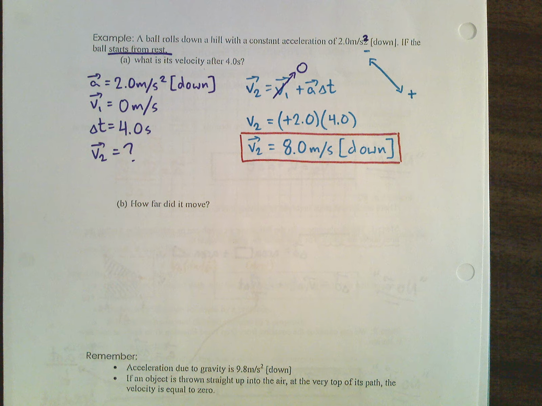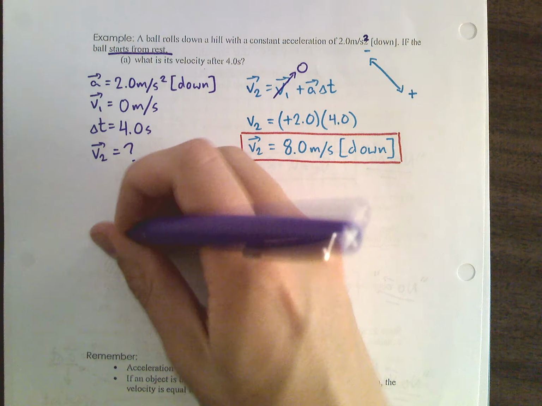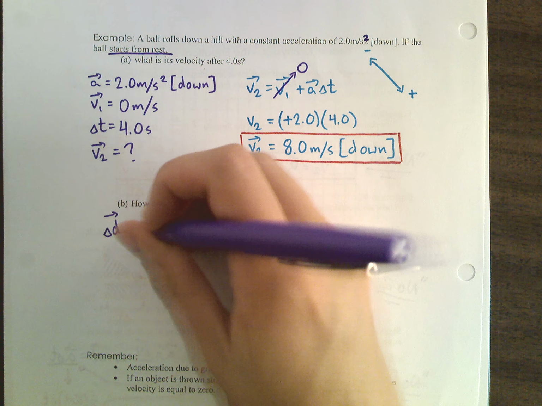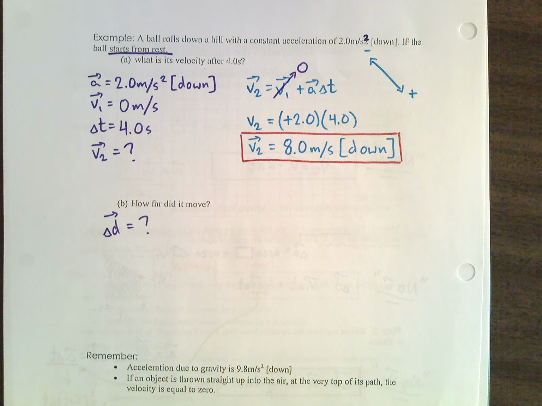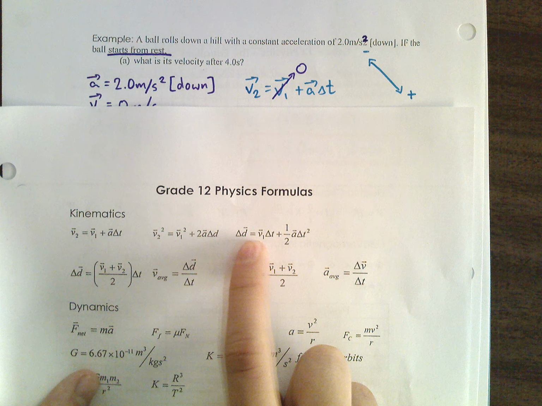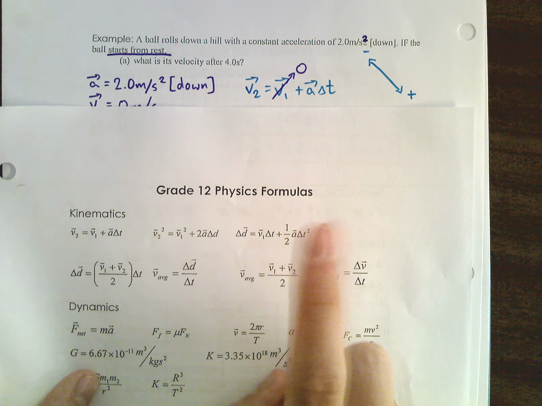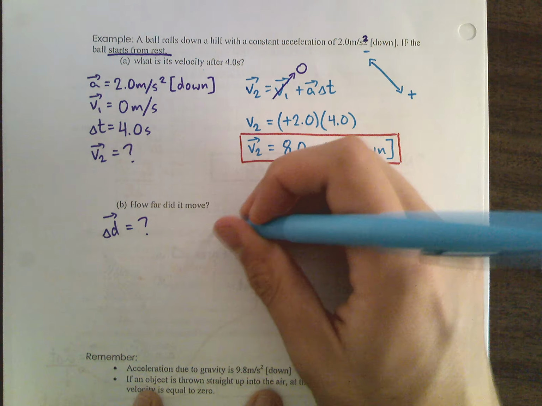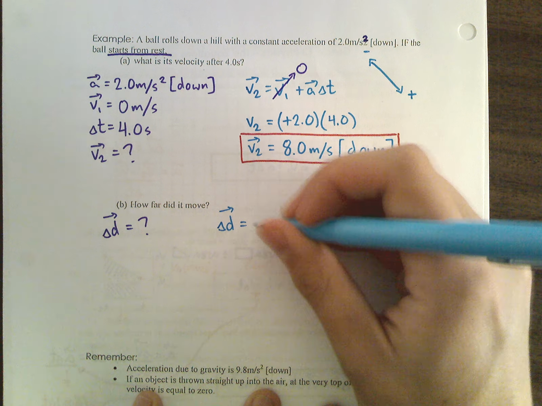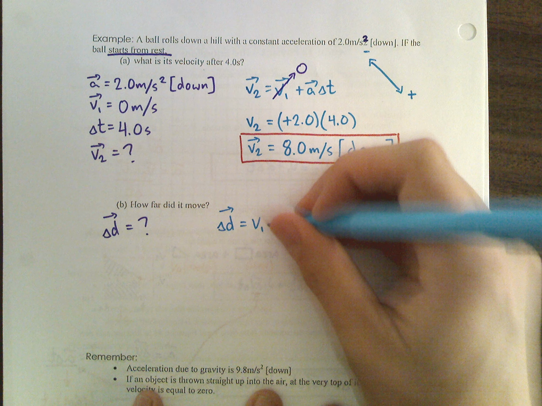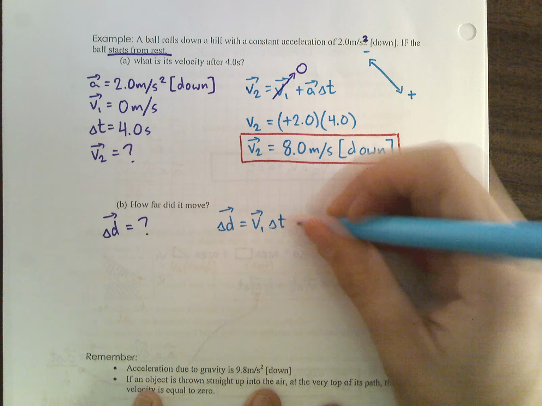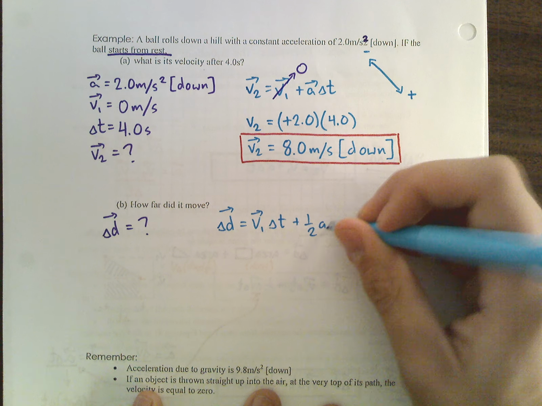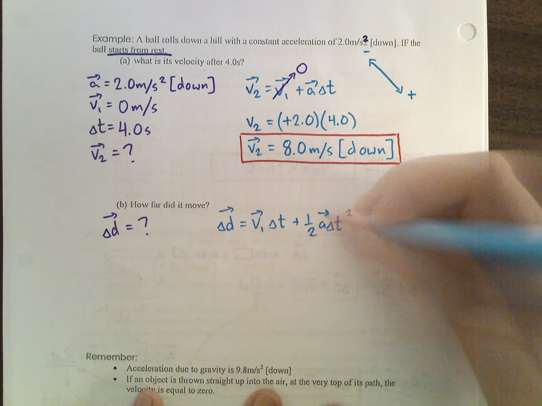That is our answer. And then how far did it move? So now the next question is asking, what is the displacement? Well, we're going to have to use a different formula for this one. I'm thinking we use the one where delta D is equal to all this good stuff here. So let's write that out. We've got delta D is equal to V1 delta T plus 1/2 A delta T squared.